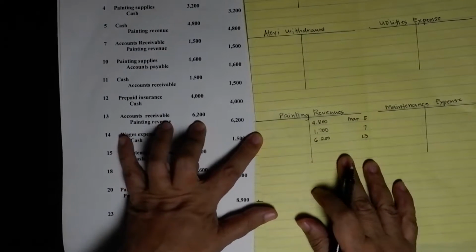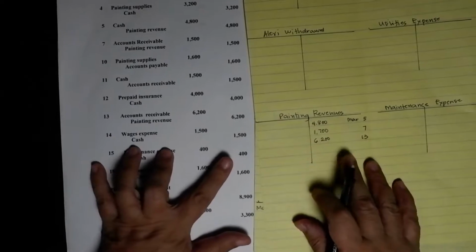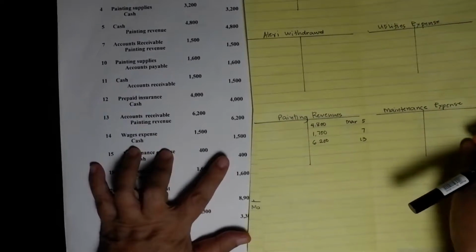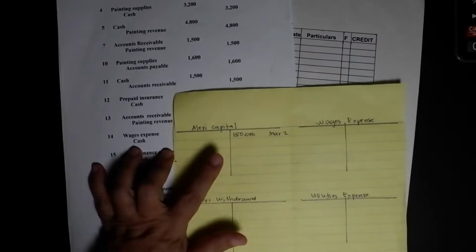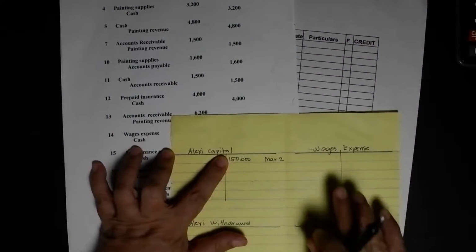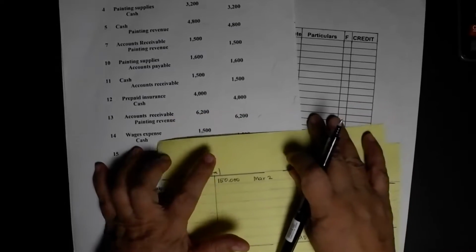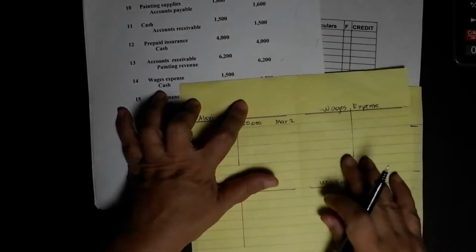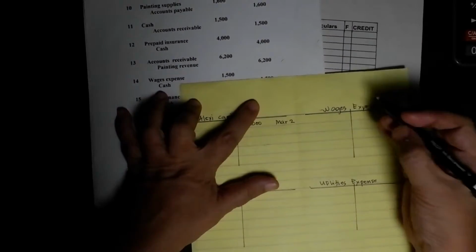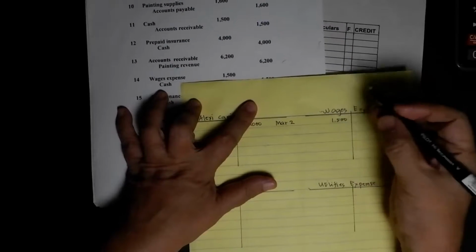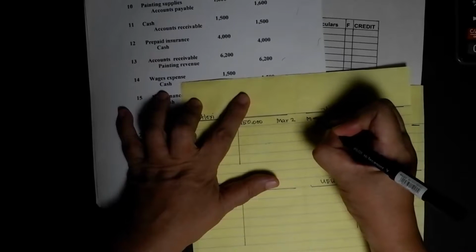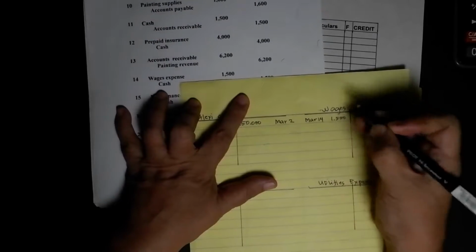Okay? And we have 14, wages expense. Debit wages expense. Here is our T account for wages expense. So, debit 1,500. That is March 14. Okay.